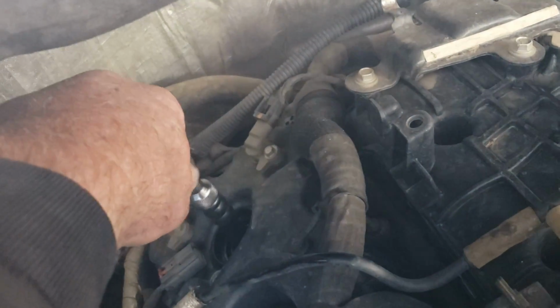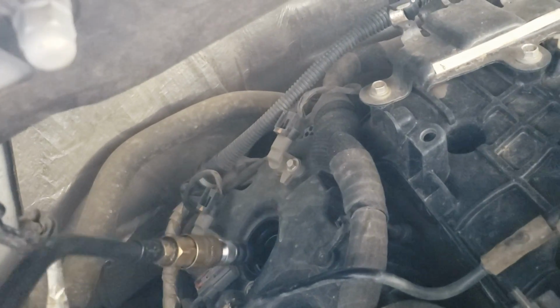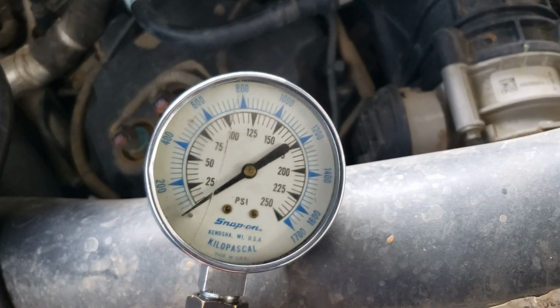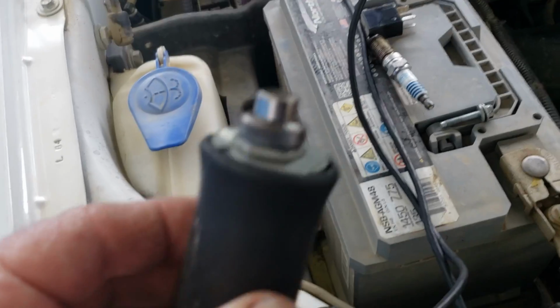We'll come on here and hook our compression tester up, and voila. Get a reading here. Okay, so we pulled the starter motor relay out of here and hooked up our handy dandy starter button.